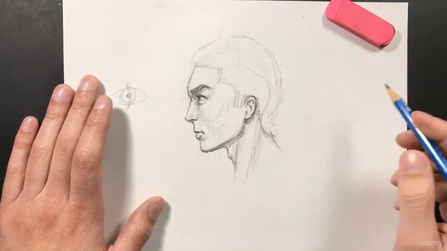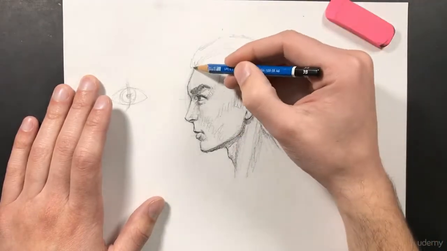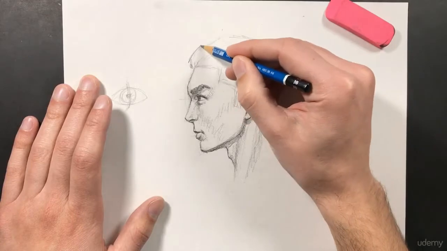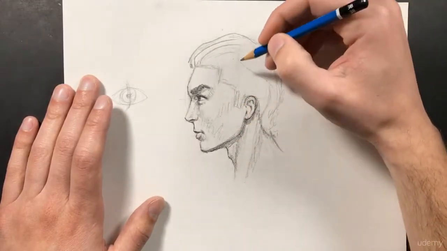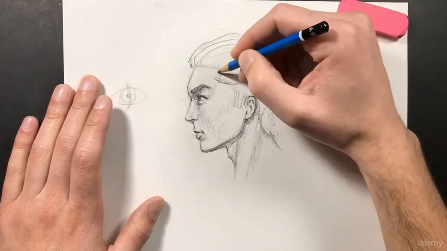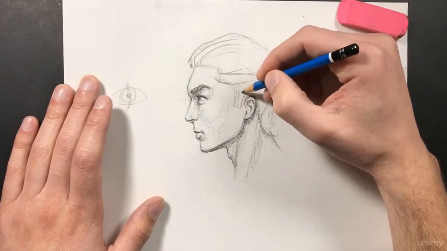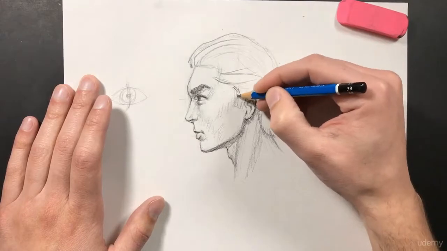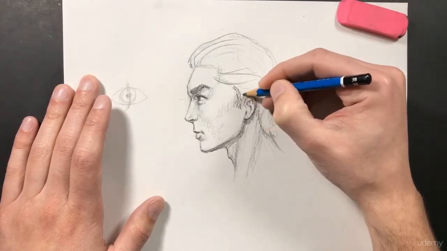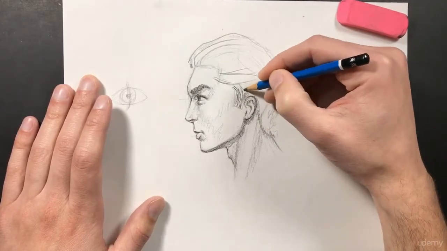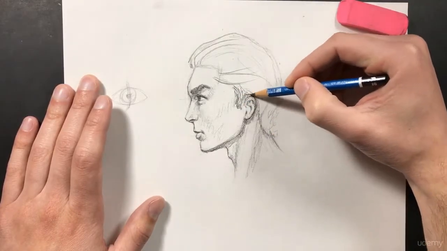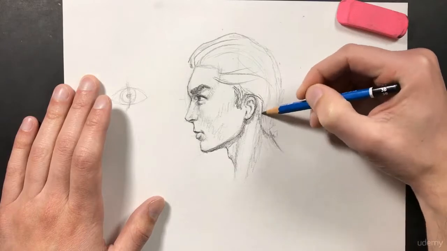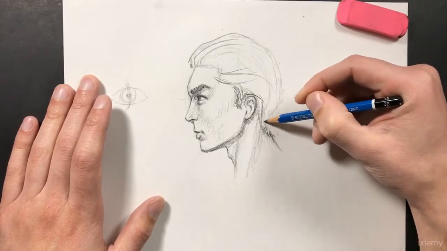And then we can go ahead and detail in his hair. So I'm just going to quickly add in some lines for his hair. It's just slicked back, so it's pretty simple. Then on his sideburns, it might be a lot shorter hair, so I'm going to add those short hairs in. And we'll continue to slick his hair back all the way to the back of his head, where his hair might get a little bit shorter.